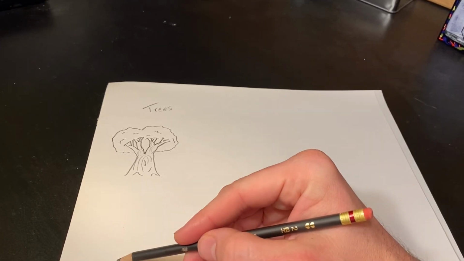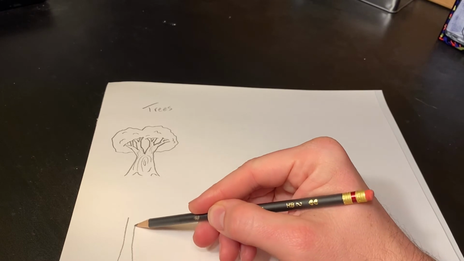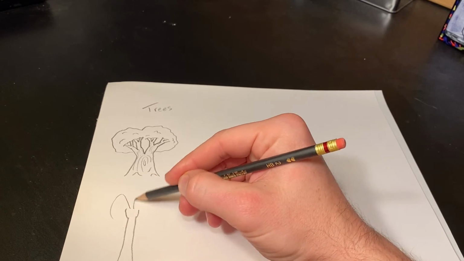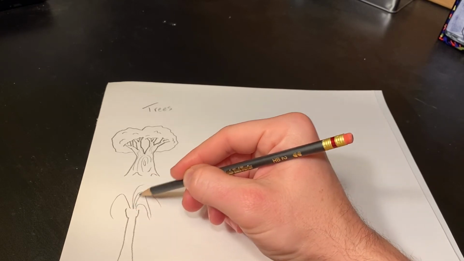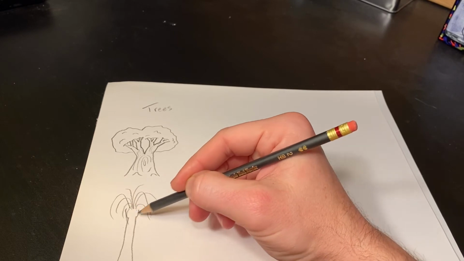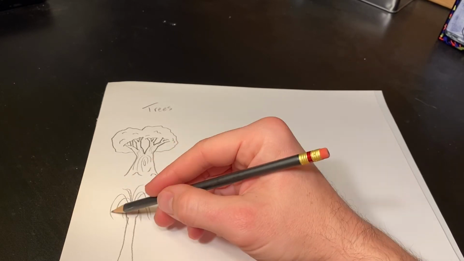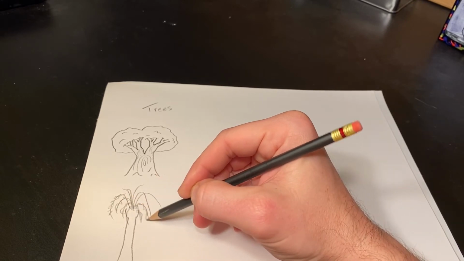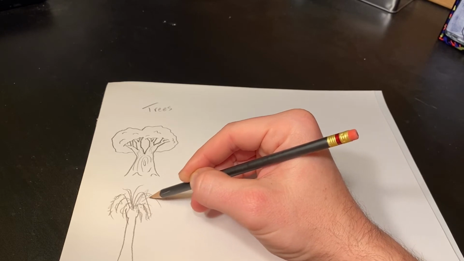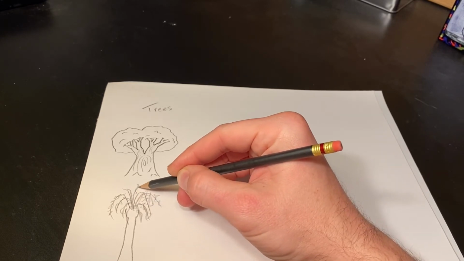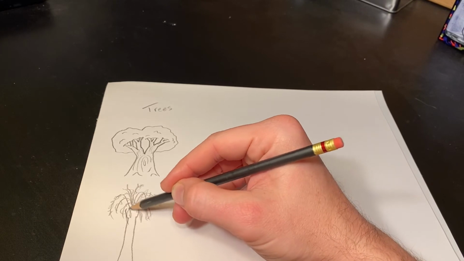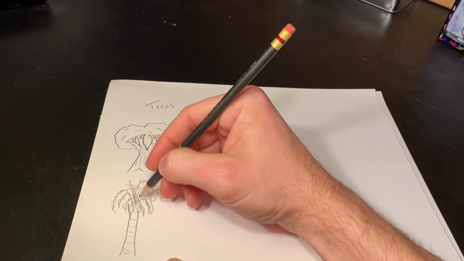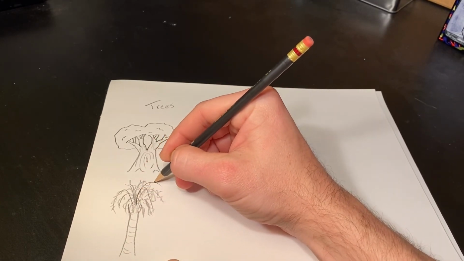You can also do a palm tree. Palm trees are tall and skinny. Then they start to get bigger at the top, and they have a lot of palm fronds that come out. And those palm fronds have a lot of little spiky leaves that come off. You get a cool palm tree. You can add as many of those as you want.